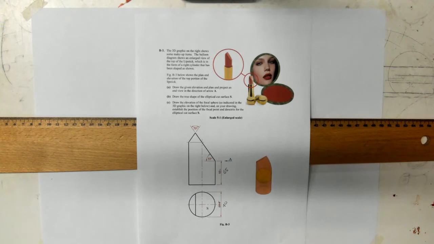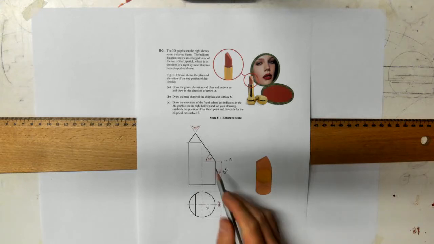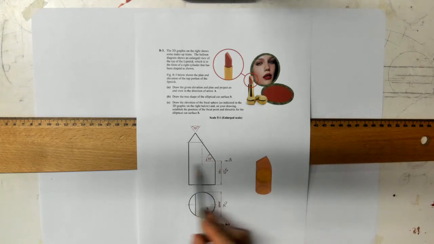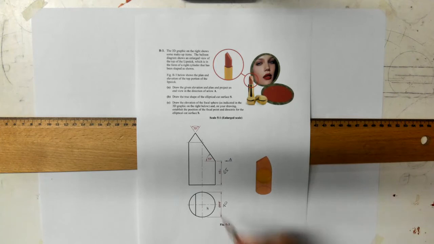Figure B3 below shows the plan and elevation of the top portion of the lipstick. So that's our two views given here. And then for part A, draw the given elevation and plan and project an end view in the direction of arrow A. So basically draw this part here and then project an end view out in that direction there. Part B, draw the true shape of the elliptical cut surface S. So this surface here, what the true shape looks like.